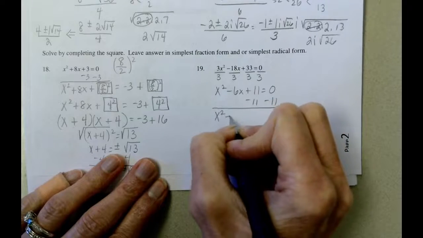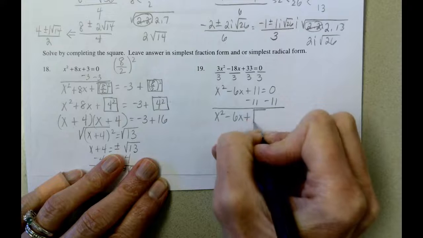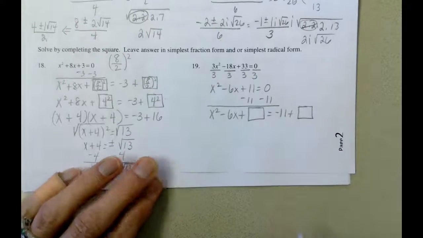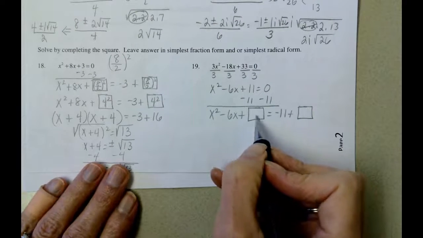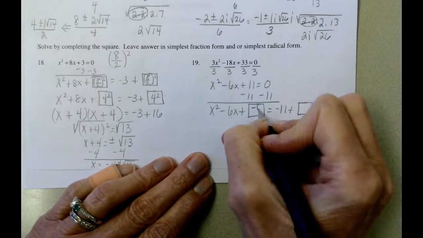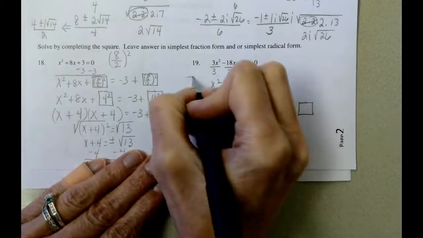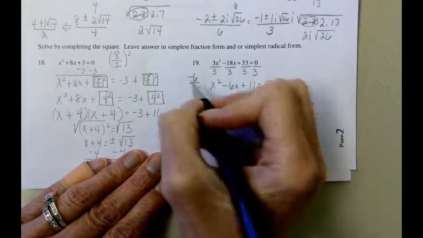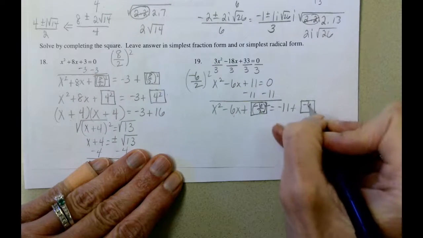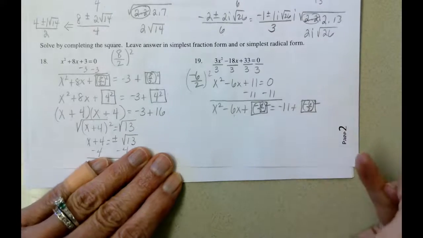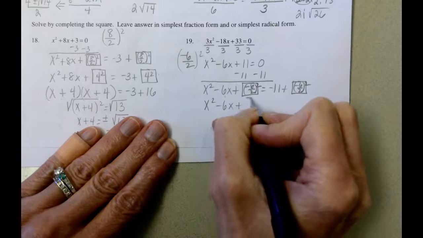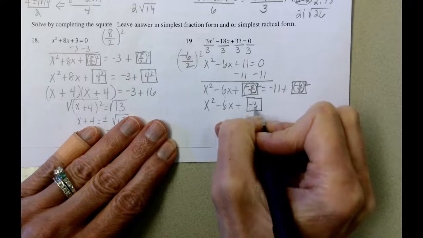We get x squared minus 6x plus something equals negative 11 plus something. To figure out what that something is, we're looking at the number in front of the x, which is negative 6, divided by 2. Again, it's negative 6 divided by 2, and then we're going to square it. Negative 6 divided by 2 squared. We can rewrite that as x squared minus 6x plus, well, negative 6 divided by 2 is negative 3 squared.